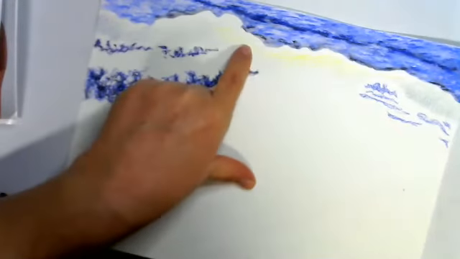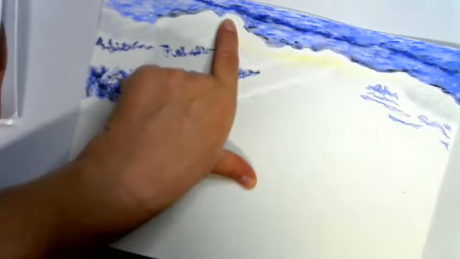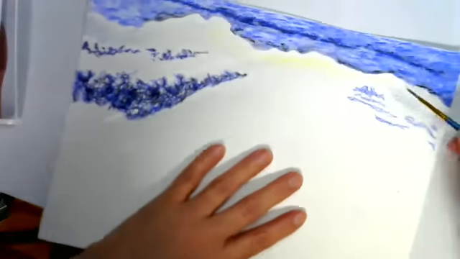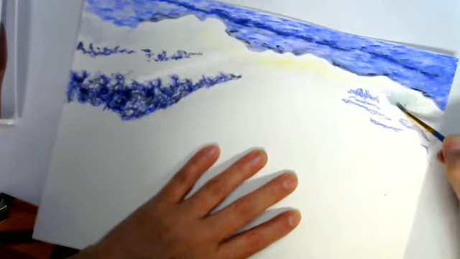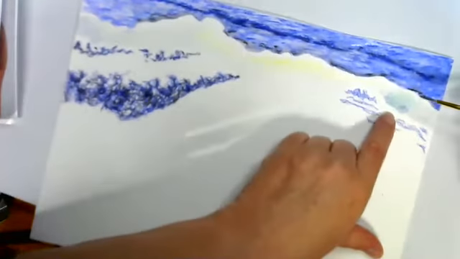Okay, now I'm gonna do the same thing here. Now I wanna make sure that I'm saving the whites. And because this wave has a definite kind of grain to it, I wanna make sure that when I'm putting my water on, I'm following that wave pattern. But again, I don't want to go by here.